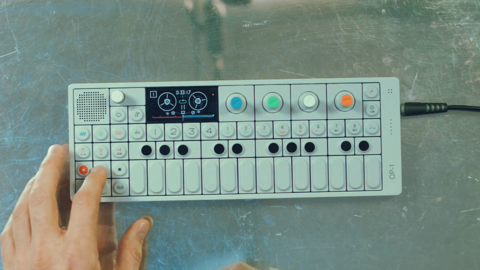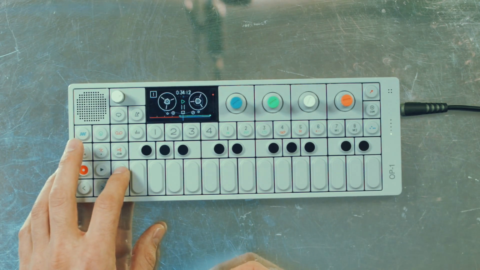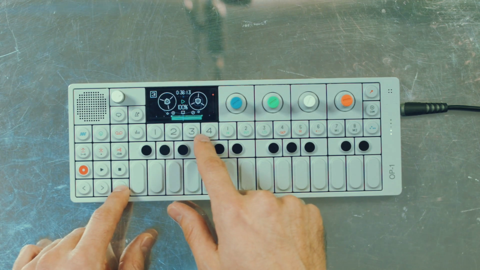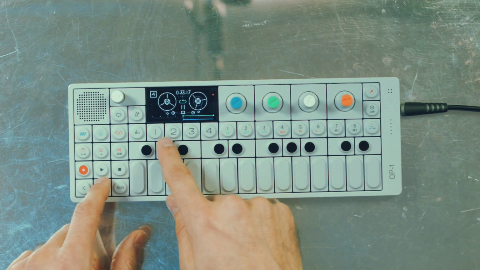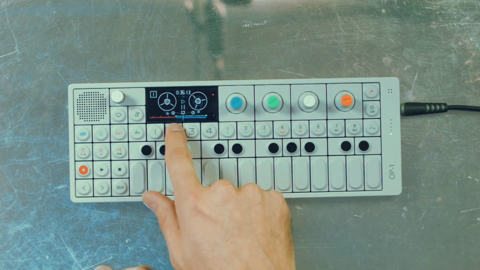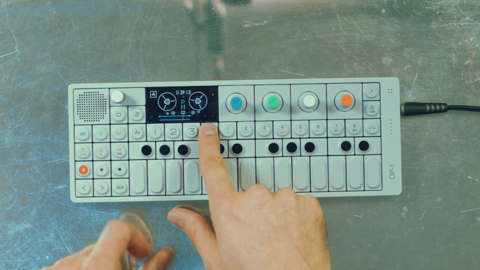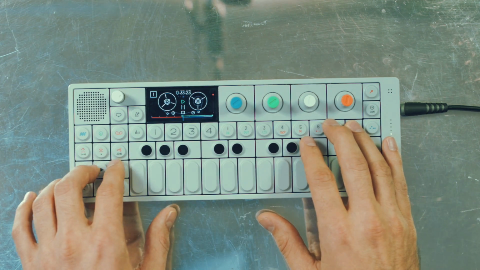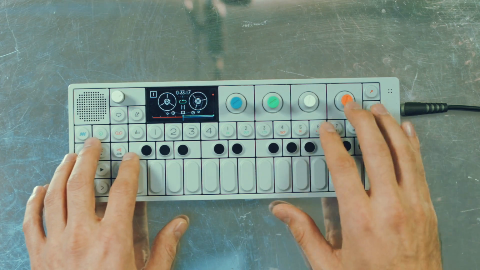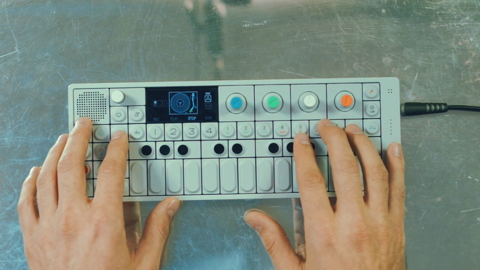Let's move back to the tape. I want to make a short recording of this song that we made. So, solo. Okay, let's make it nice.